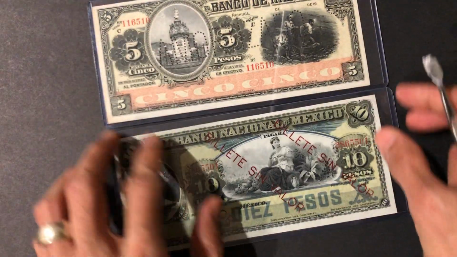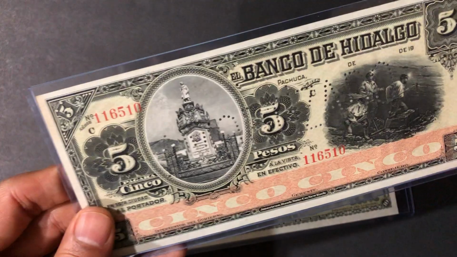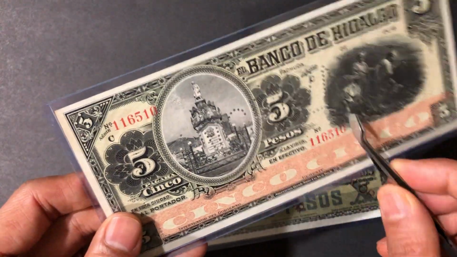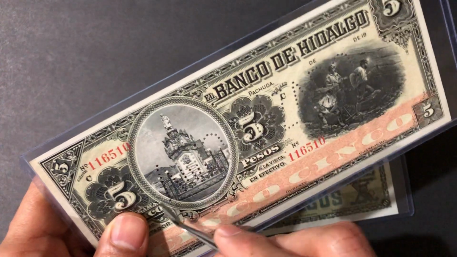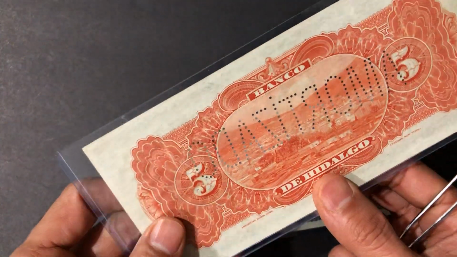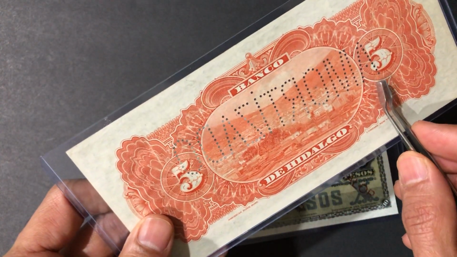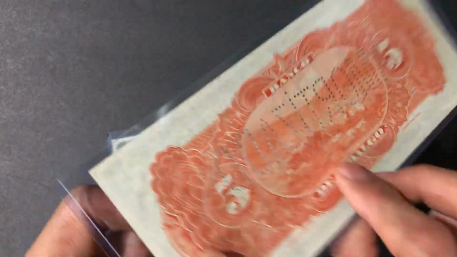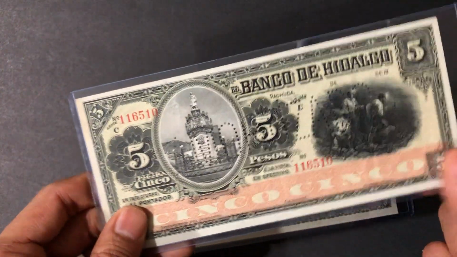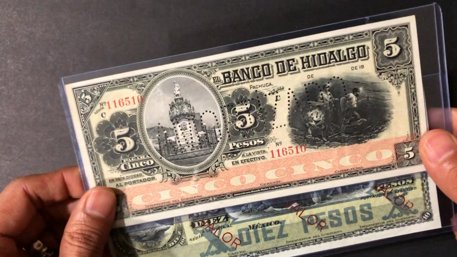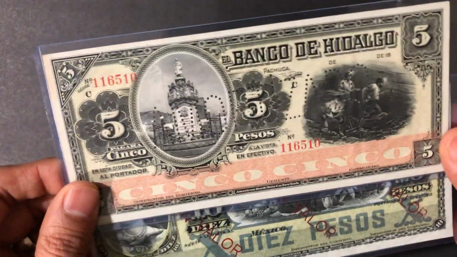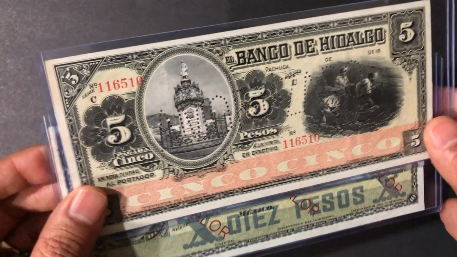So I have another one, and this one, instead of overprinting, they have hole punched the word "amortizado" across it, and basically making this a worthless banknote. So basically demonetizing money. So overprint can be done for increasing the value, or basically, you know, making it worthless.